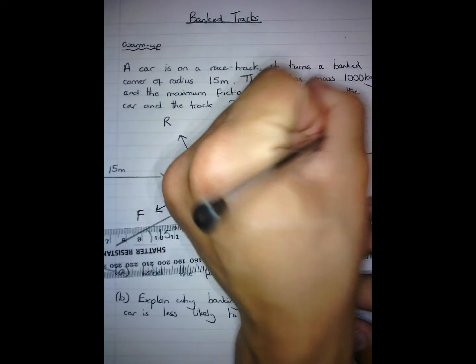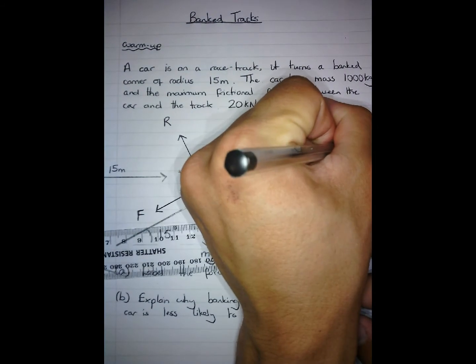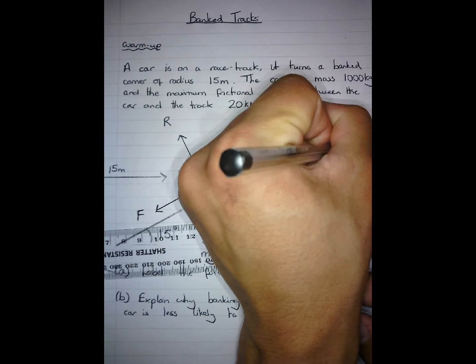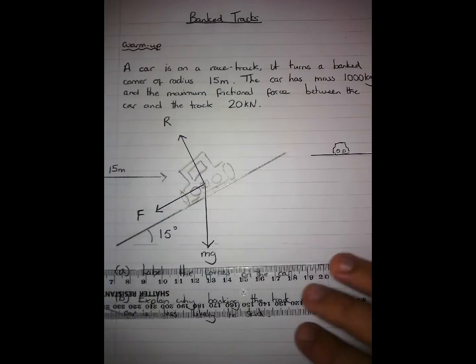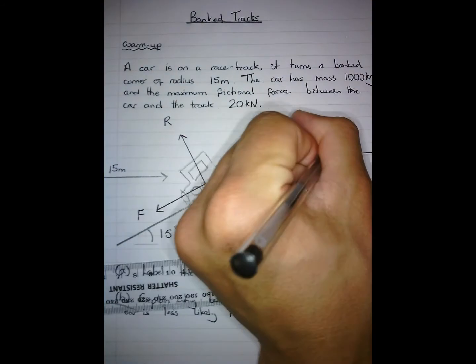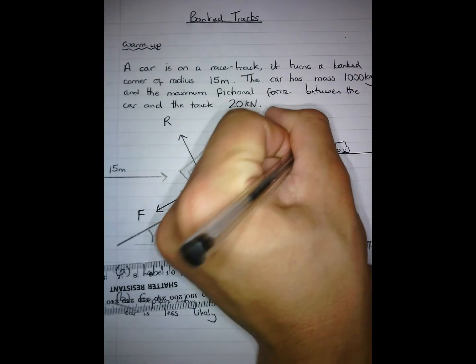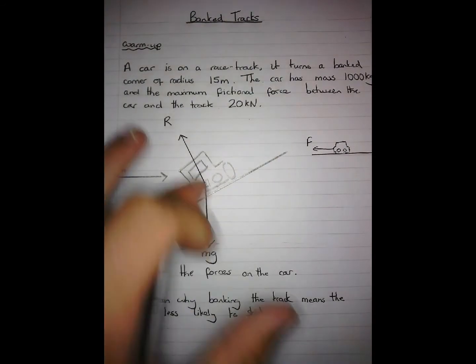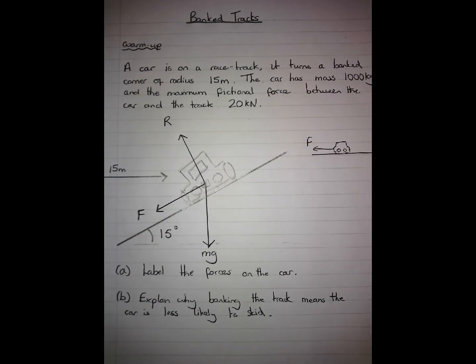If this was a flat track and you had your car coming towards you on the flat track, the only force you would have acting towards the centre of the circle is your friction. In this case, you've got the reaction force as well.